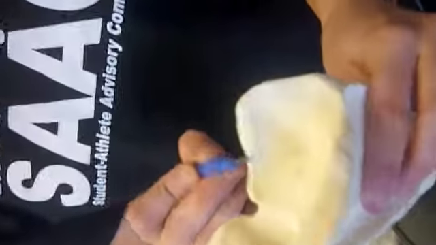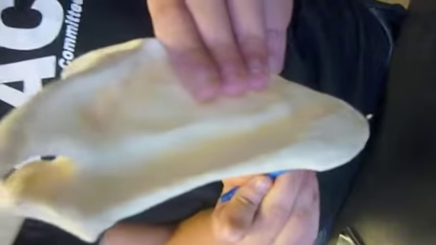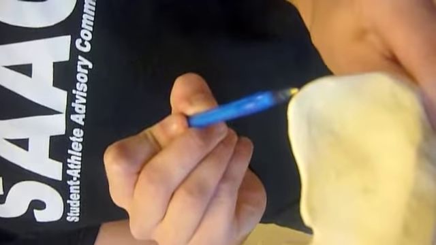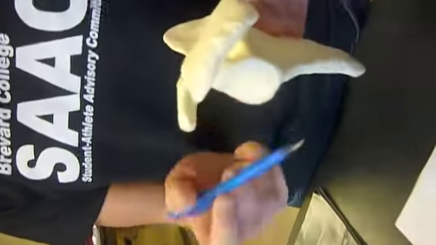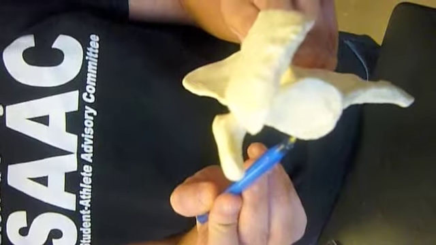Okay, this is the scapula. This is the superior border. This is the lateral border. This is the medial border. This is the inferior angle. This is the superior angle. This is the glenoid fossa.